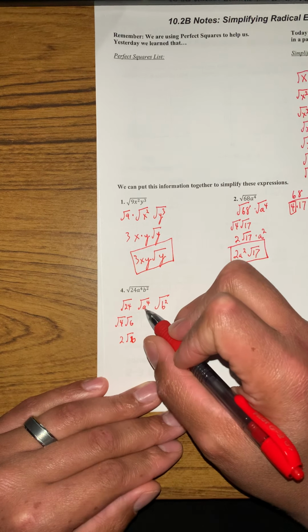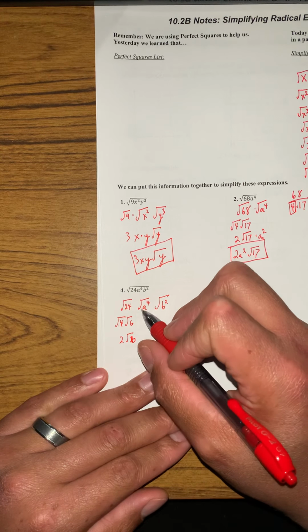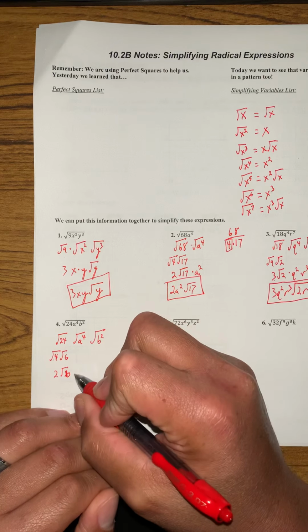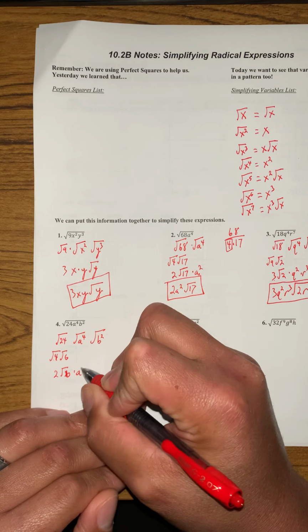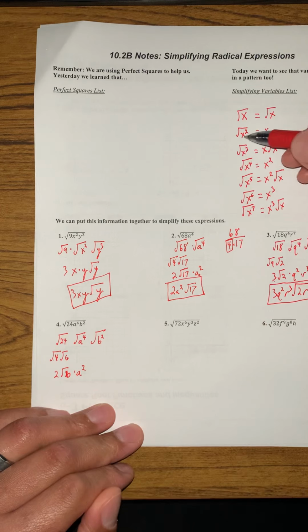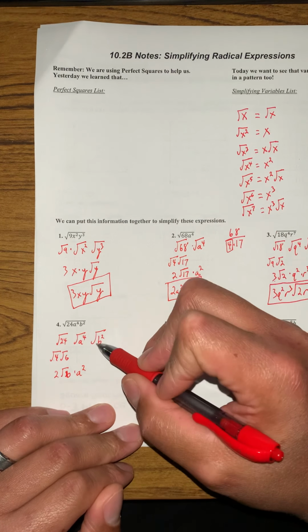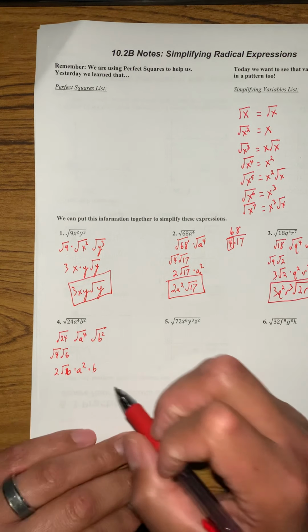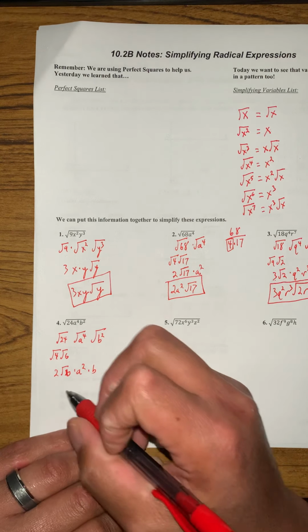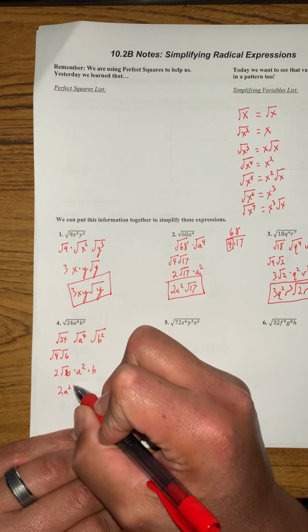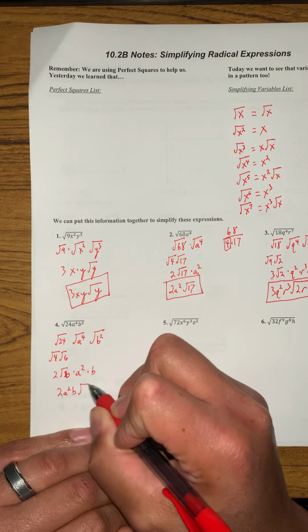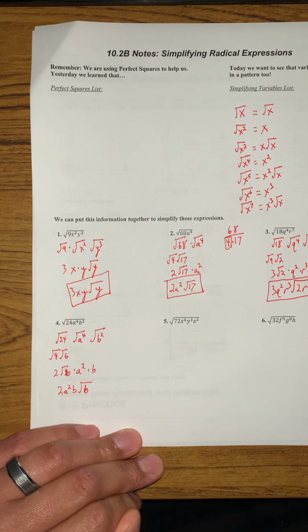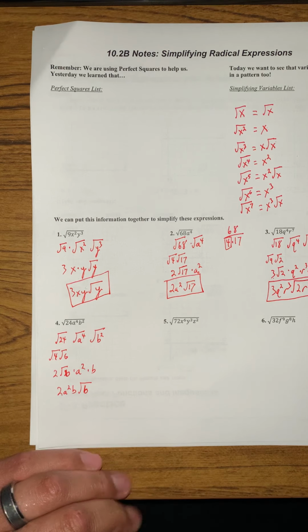And then, again, use your cheat sheet if you have it memorized. Square root of a to the fourth. Looking up here, that's just a squared. And then square root of b squared is just b. Okay? So then whatever's outside a radical goes up front. 2a squared b. Whatever's inside goes back underneath. That's a 6.